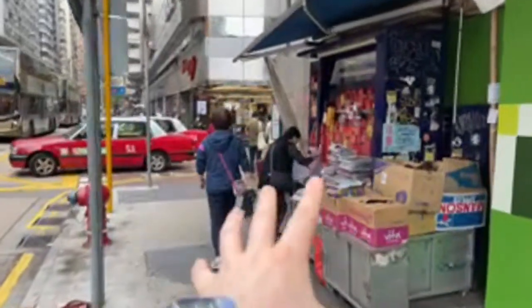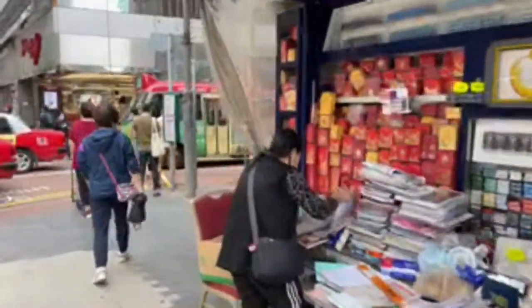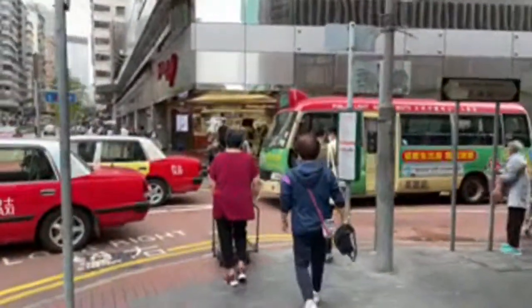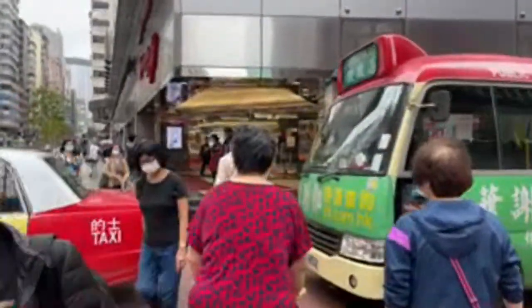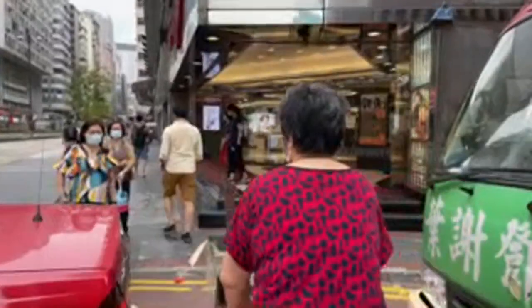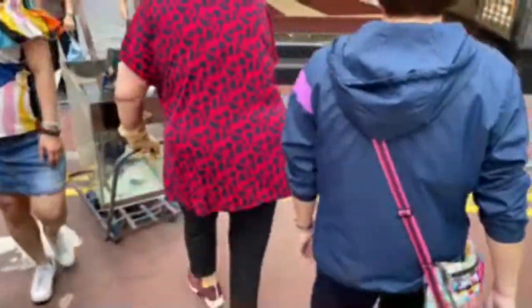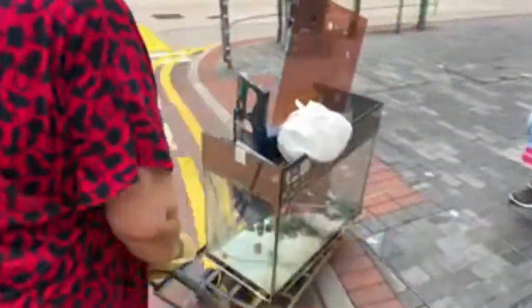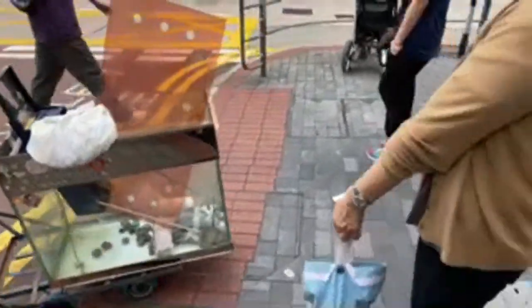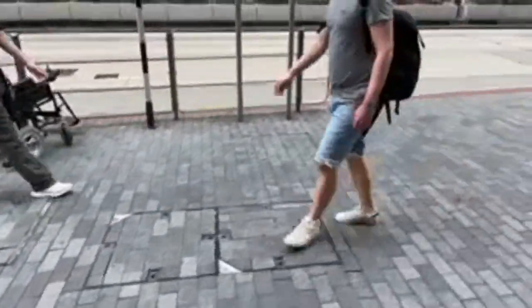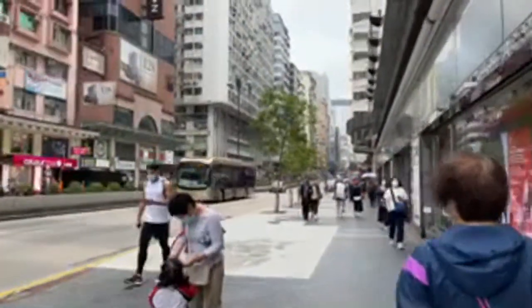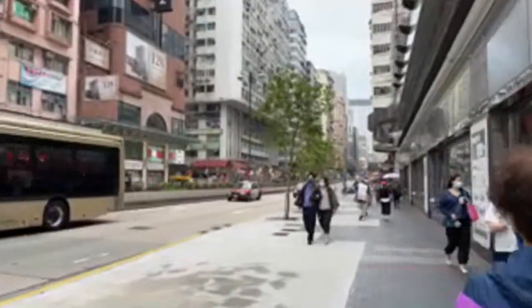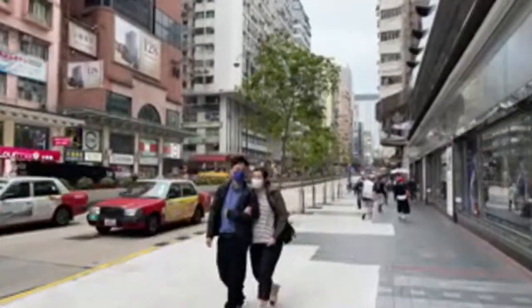This part of Hong Kong still has some of the old shops that have a license to operate on the street. They're slowly trying to get rid of those shops. I guess they're a kind of, not a hazard, but they do clutter up the side street and they want to modernize.